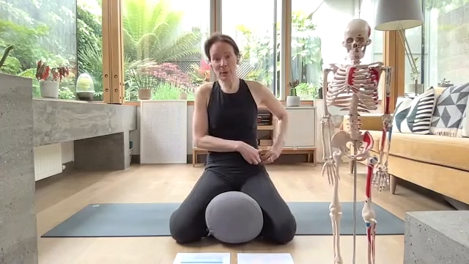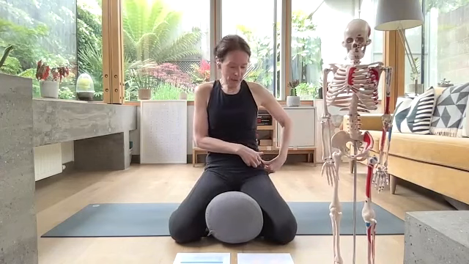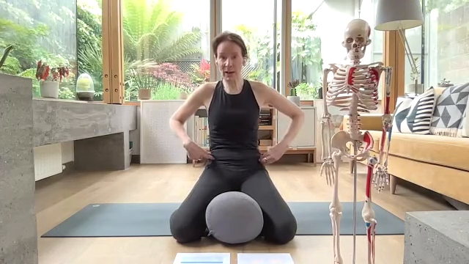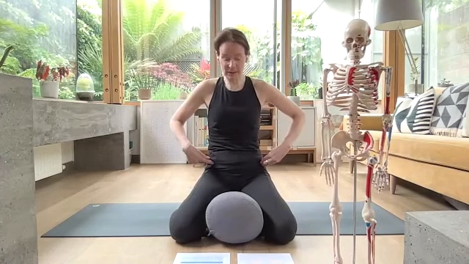So that's the front here, the pointy hip bone. We just call them our hip bones. Our pointy hip bones, okay? So they're a great landmark when you're getting students to be aware of where their pelvis is in space.